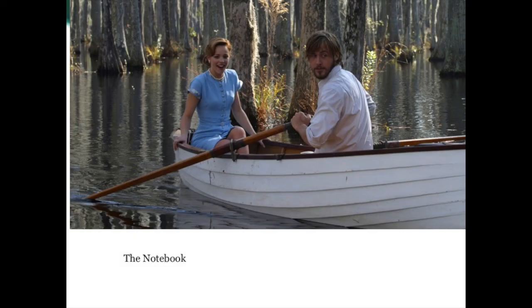Here's another image I found from the movie The Notebook that was filmed with natural light. And it's beautiful. There's not any strong shadows because there's a canopy of trees overhead.